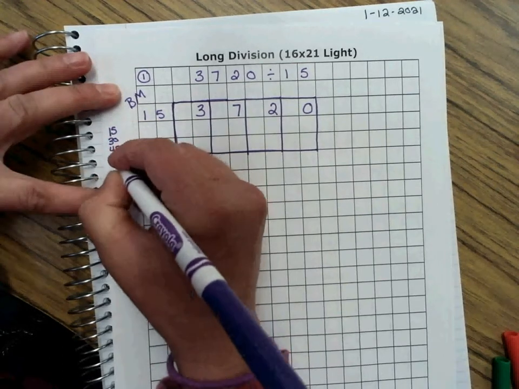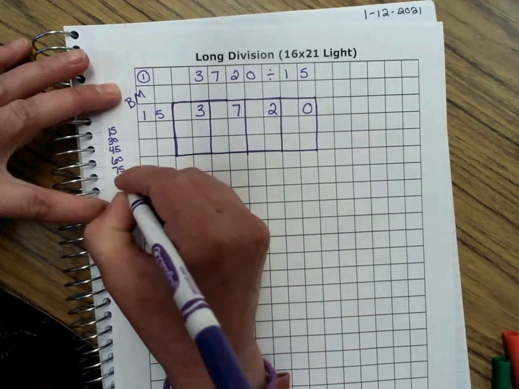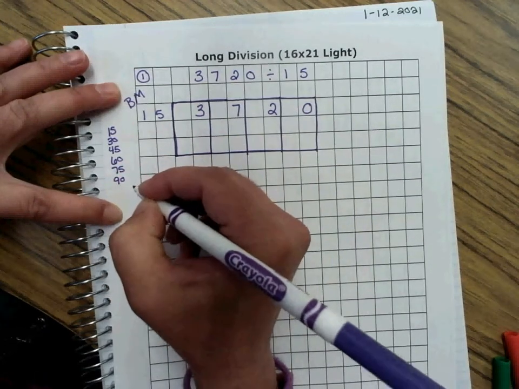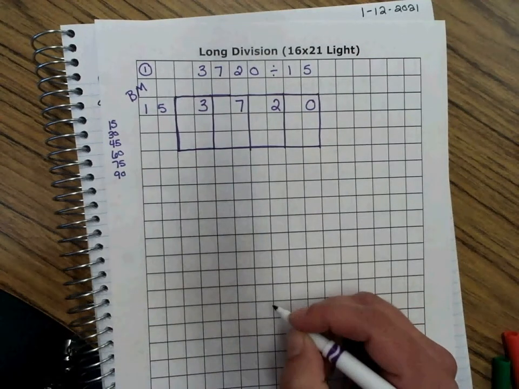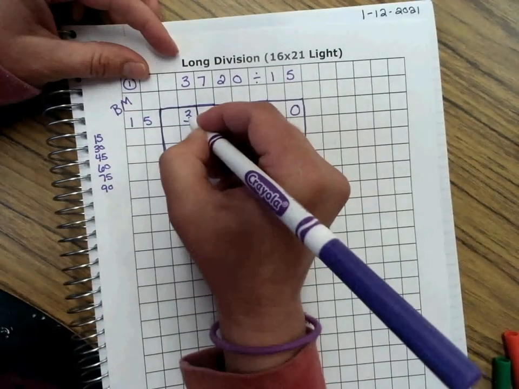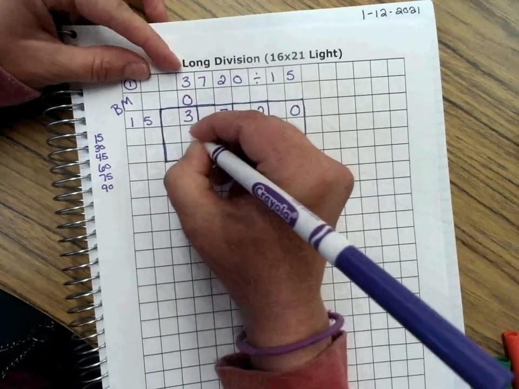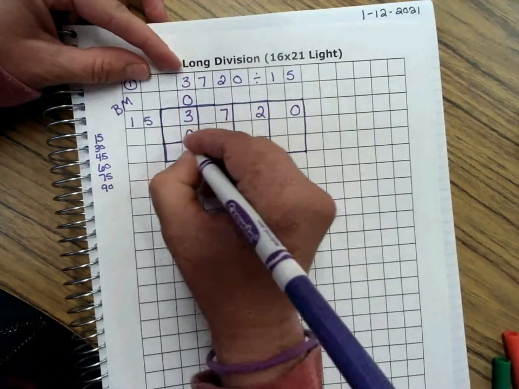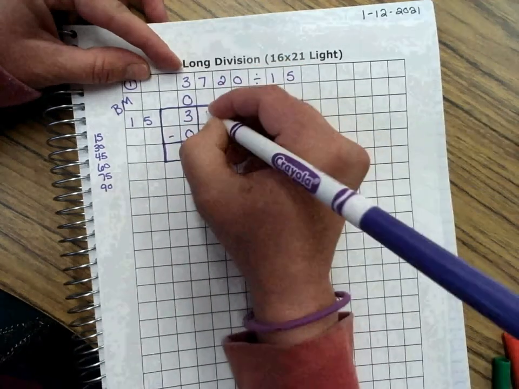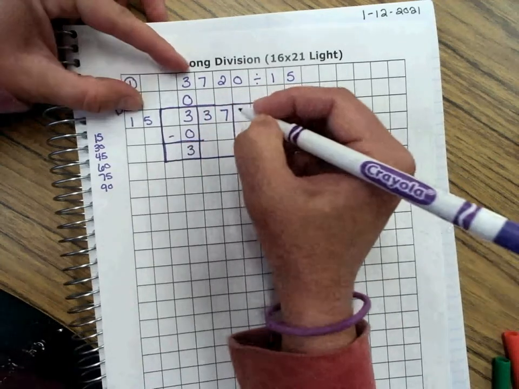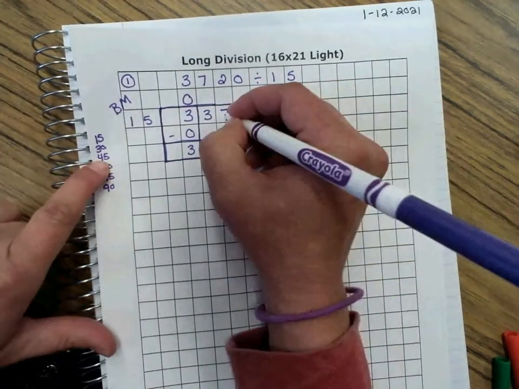Okay, so I'm going to do 15. I've got 30, 45, 60, 75, 90. I'm going to stop there for now, okay? I can go on, but I'm going to stop there. So, 15, can it go into 3? No, so I'm not going to skip a step. I've got 15 times 0 is 0. I subtract. 3 minus 0 is 3. I bring that 3 over, so now I'm working with 37.